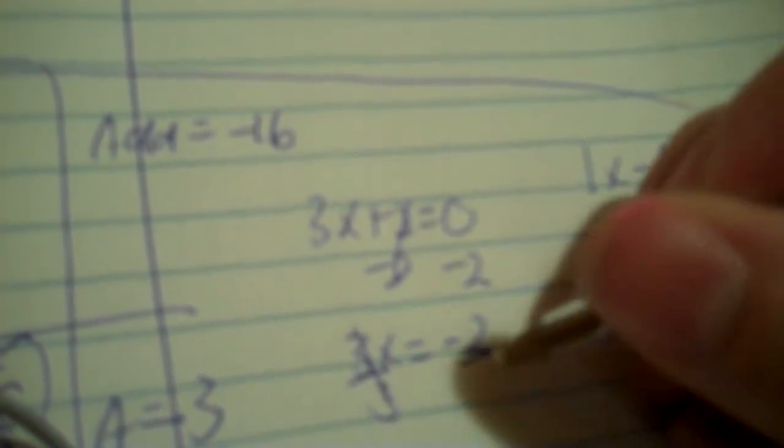So 3x plus 2 equals 0, 1x minus 6 equals 0. Minus 2, you get negative 2. Divide by 3, you get negative 2/3. Then plus 6, I get 6. Divide by 1 is still 6.